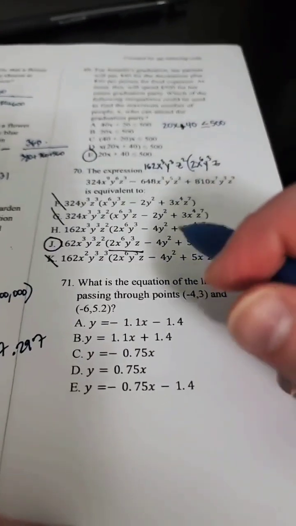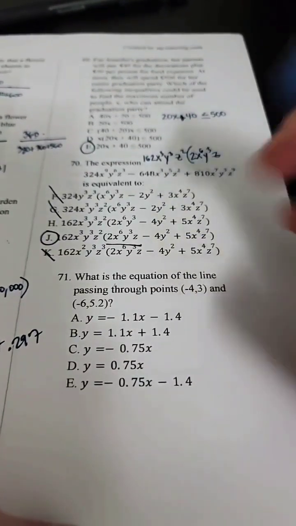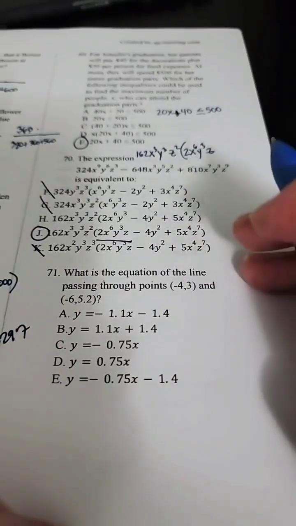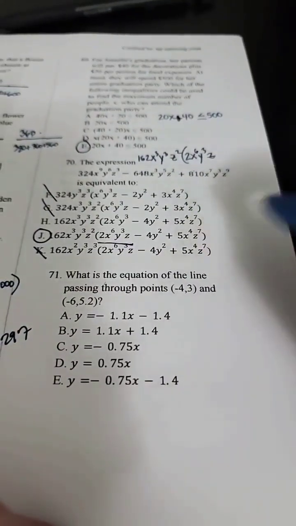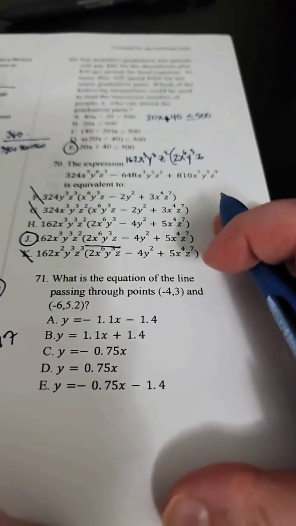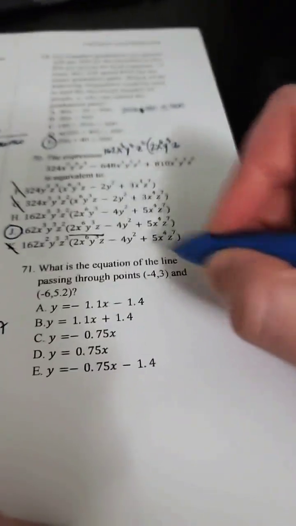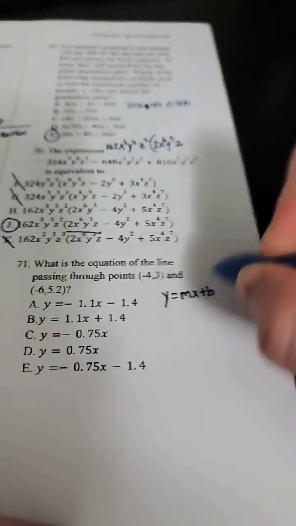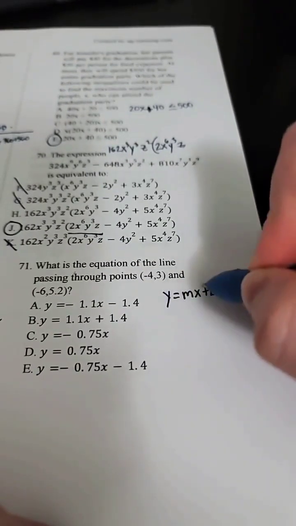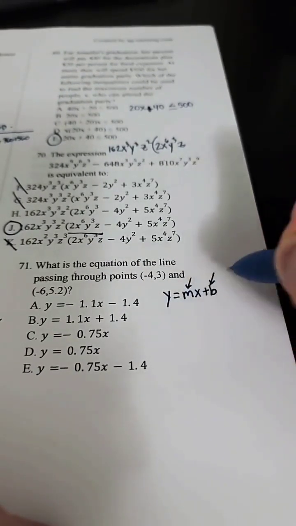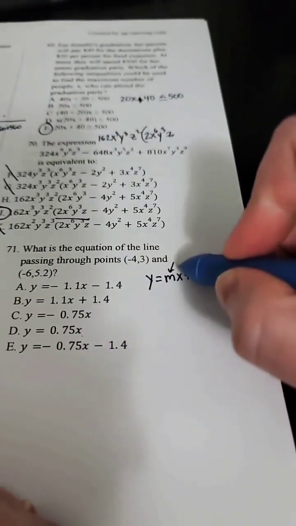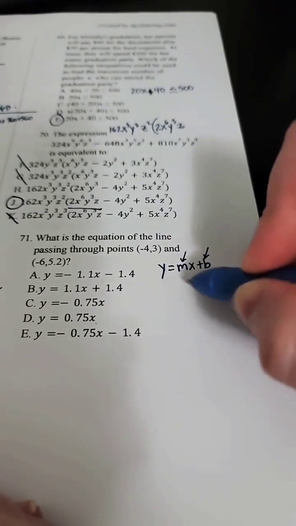So then let's go to number 71. What is the equation of the line passing through the point negative 4, 3 and negative 6, 5.2? So the equation of a line is just y is equal to mx plus b. And to fill out this equation, you need to find out what m and b are. Sometimes you only need to find one if it's multiple choice. So let's start with finding what m is, the slope.